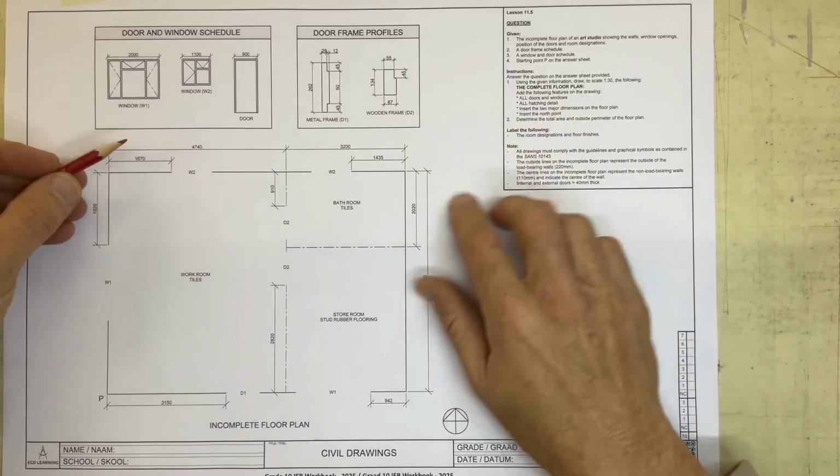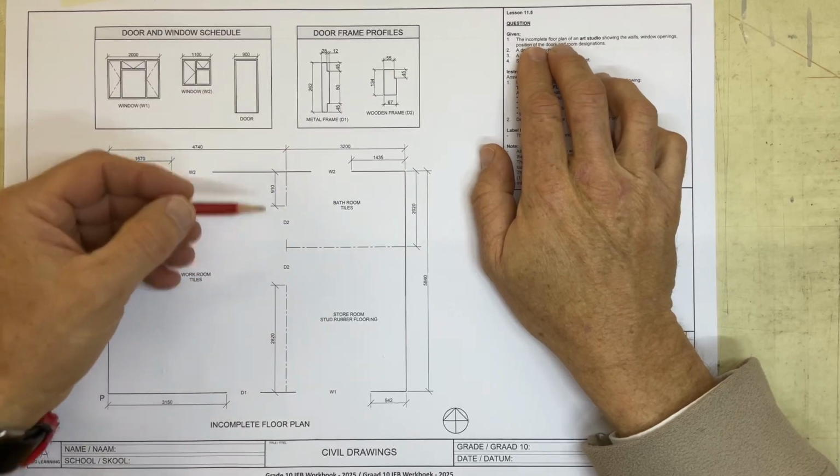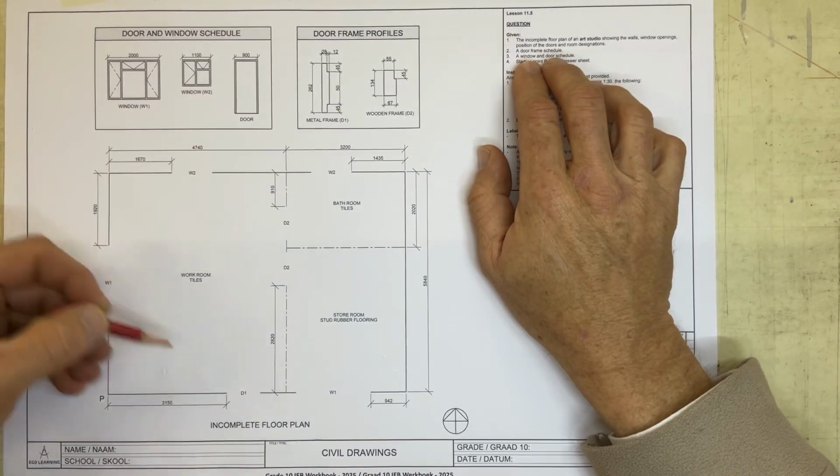All right, let's have a look at this question. They have given us an incomplete floor plan, which means that we need to draw in walls, we need to draw in the windows, we need to draw in the doors.